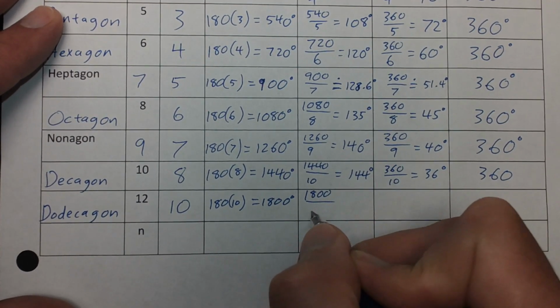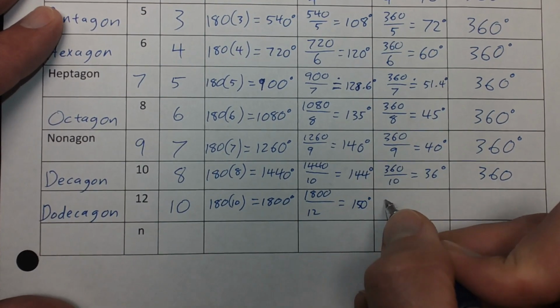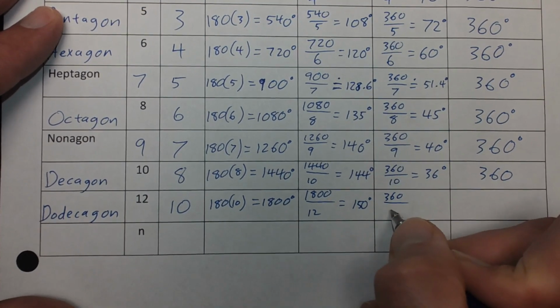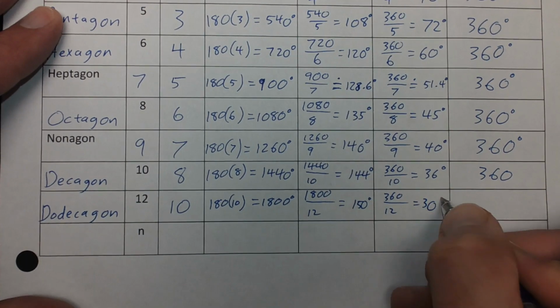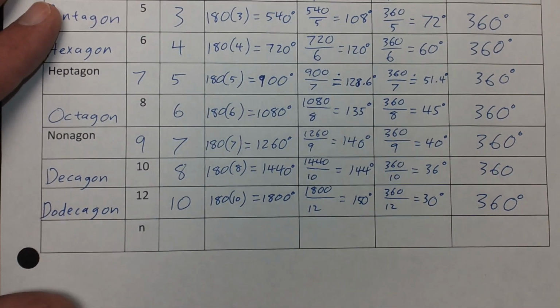Each interior would be 1800 over 12, which gives you 150 degrees. 360 over 12 is 30 for each exterior. And the sum of the exterior is always 360.